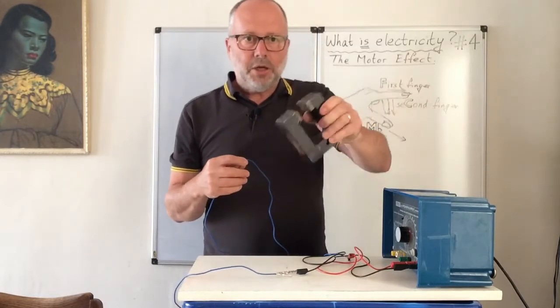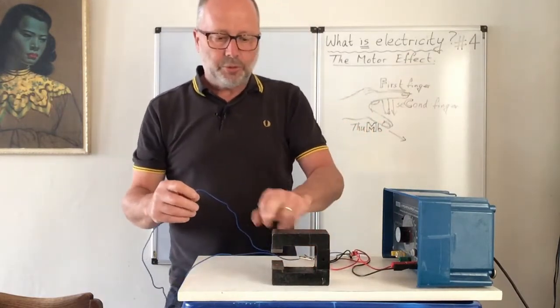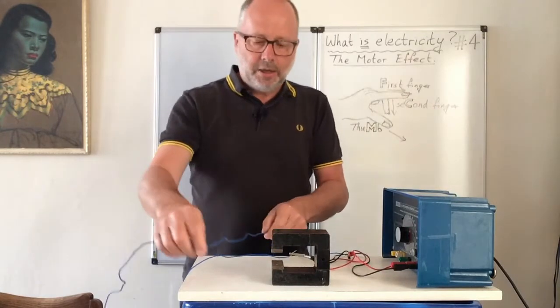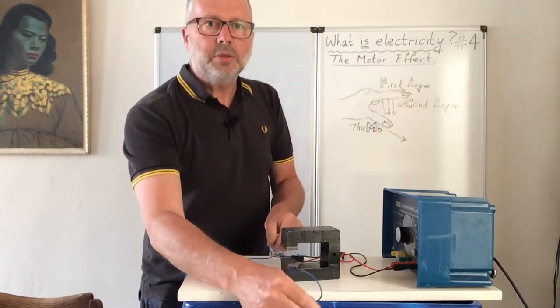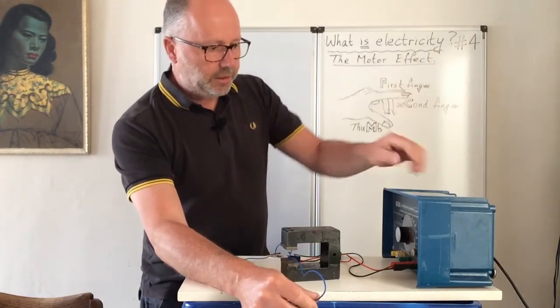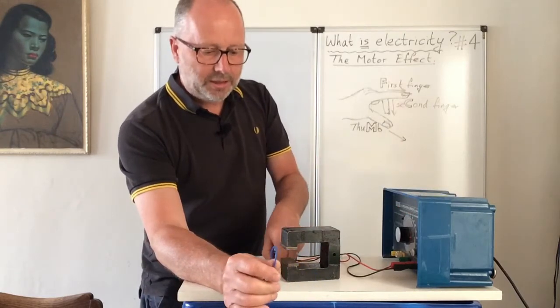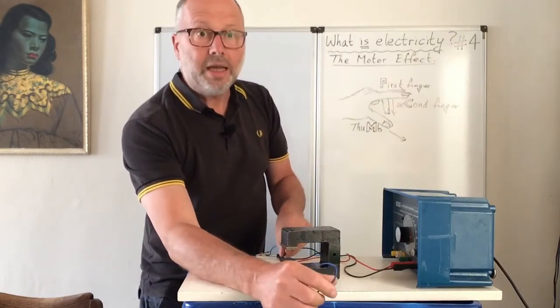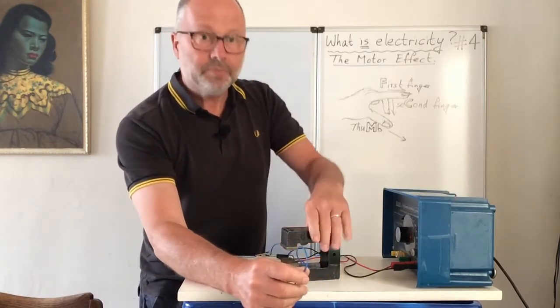Now this actually is a permanent magnet, so this has its own magnetic field going from the North Pole to the South Pole here. I'm going to hold this piece of wire in this magnetic field so we can see what's happening, and then I'm going to turn the electric current on and see what happens. And you can see that piece of wire moved out of the field there. Let's turn that off and do that again, so now we know what we're looking at.